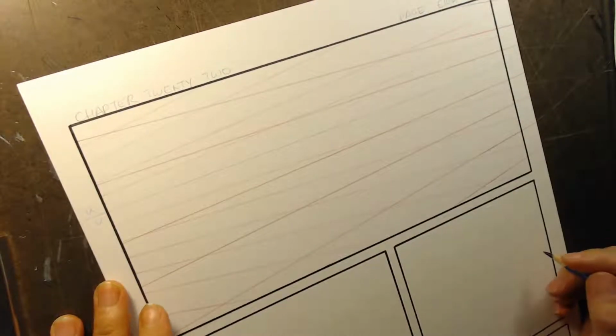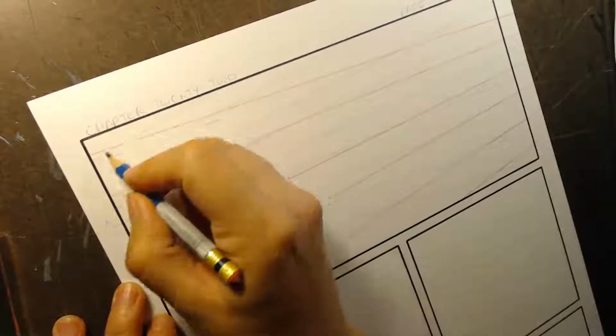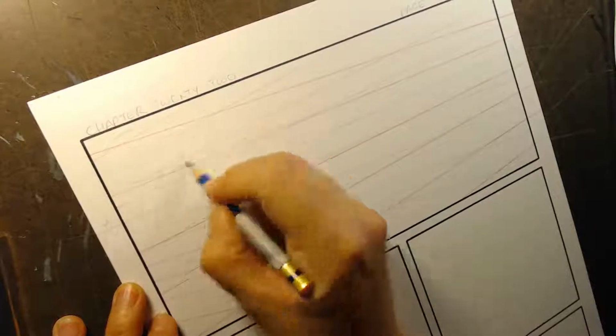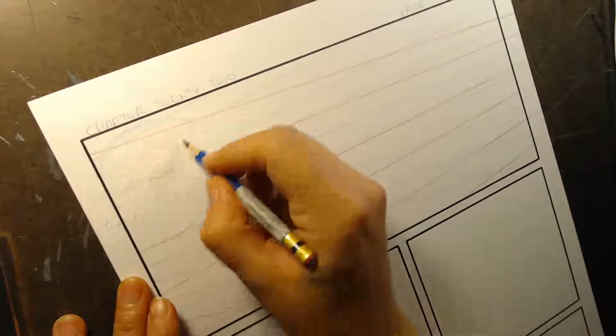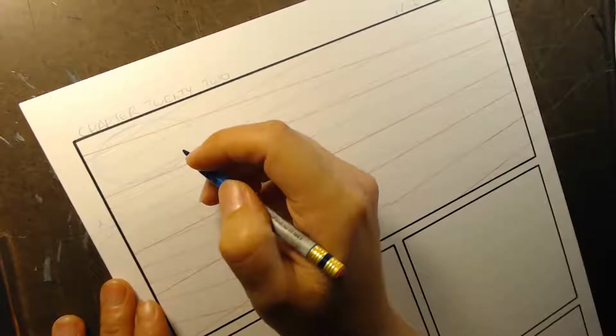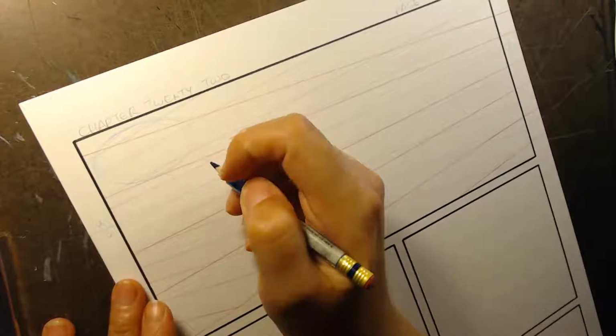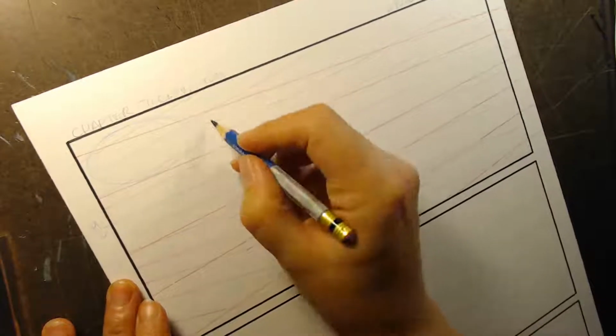So starting in the first panel, I've got several word balloons. I usually like to put those in first, just so that I know to be drawing around them. And that's why it helps to not only have the thumbnails, but the script there, because then I can look at how big they need to be.